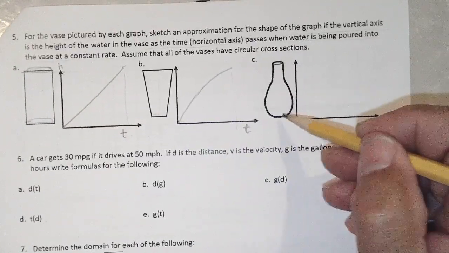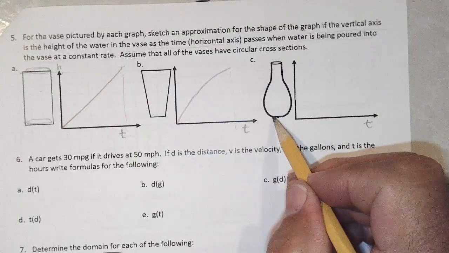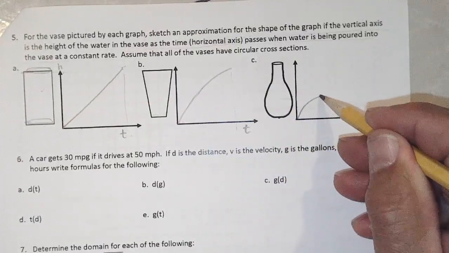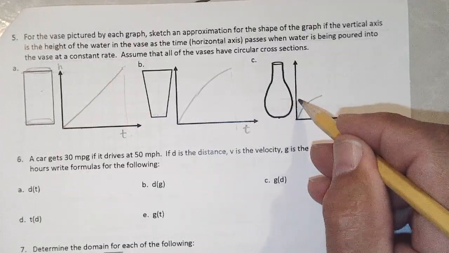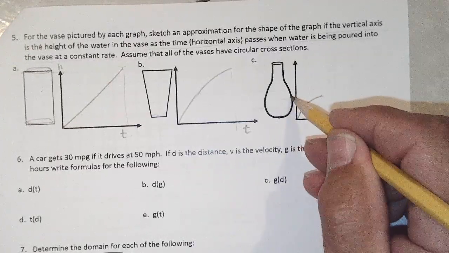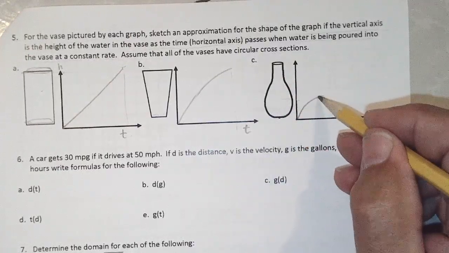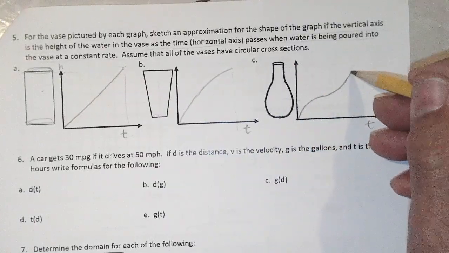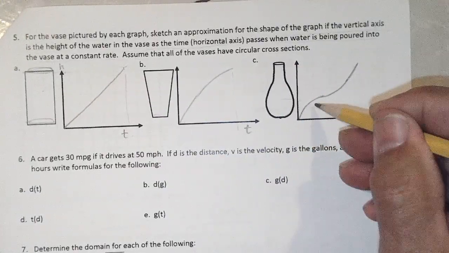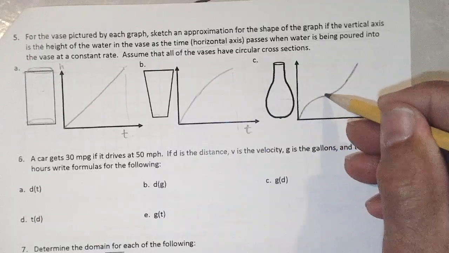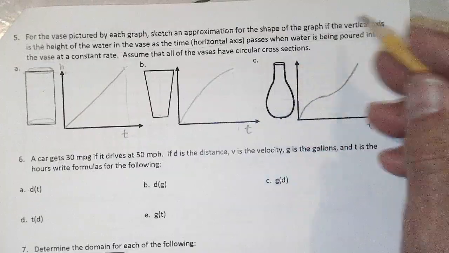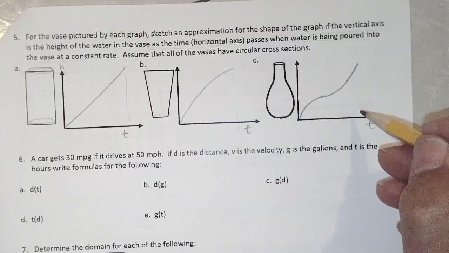Now this one, it starts kind of small, gets bigger, so it's going to start fast, slow down around in here, and then for the rest of it, it's going to start speeding up. And for this last part, it's probably going to go pretty straight. So it's going to go fast, slow down where it's wider, and then speed up where it's skinnier.